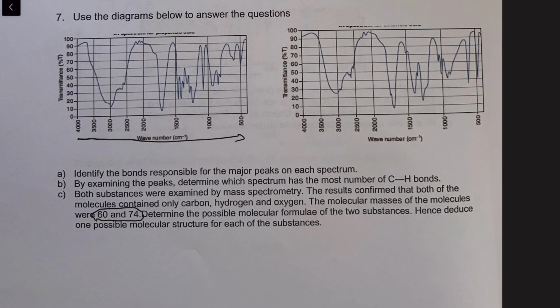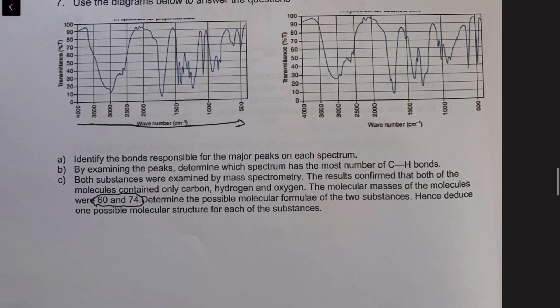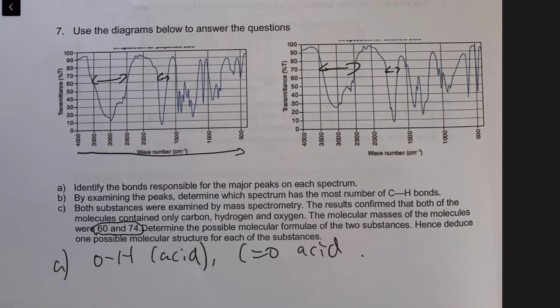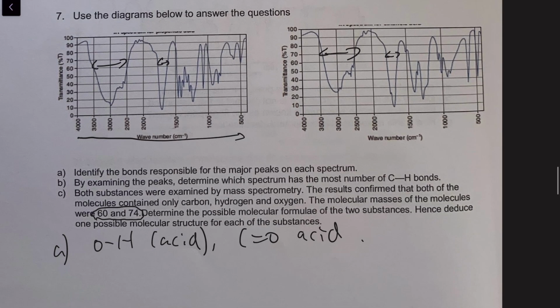So this is also something you need to get familiar with. For the major peaks, I think we have done enough practice. You can immediately see it's the O-H for acid and the C=O double bond also for acid. So you know that both compounds are carboxylic acids.